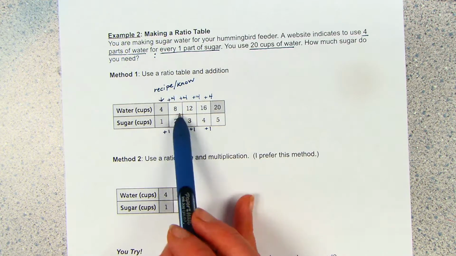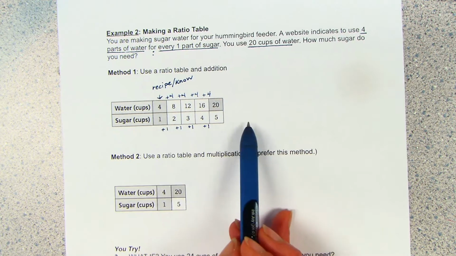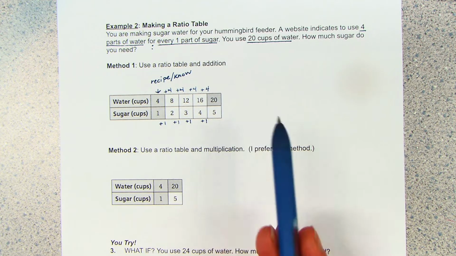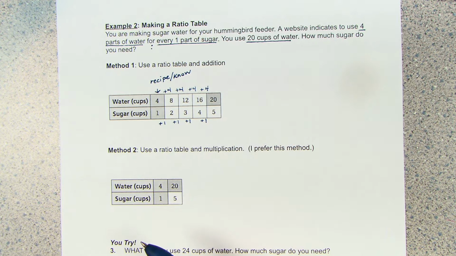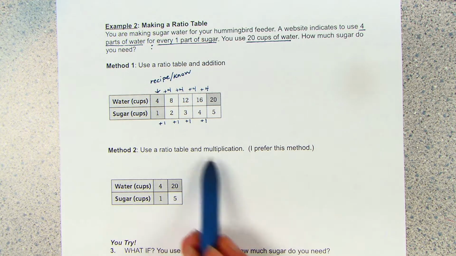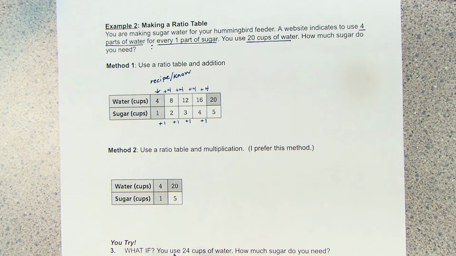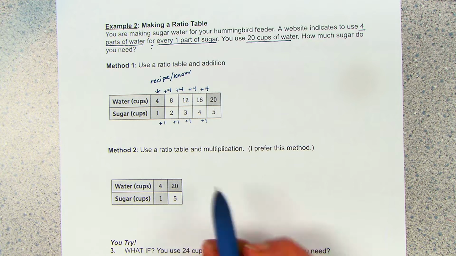So that works, but you have to write down every step. You can't skip anything in between. So you can imagine that if you were working with a big number, like what if you were feeding a whole bunch of hummingbirds and you wanted to use 100 cups of water? That would be a really long chart. Using multiplication is quicker, and because it is quicker, you're likely to make fewer mistakes. It's also the same as fractions.